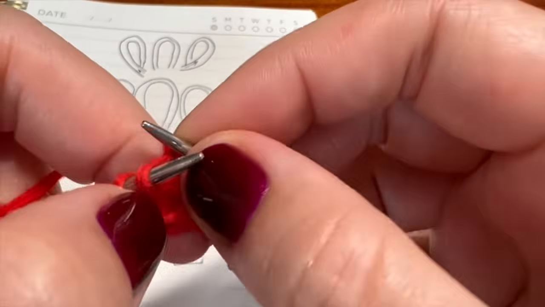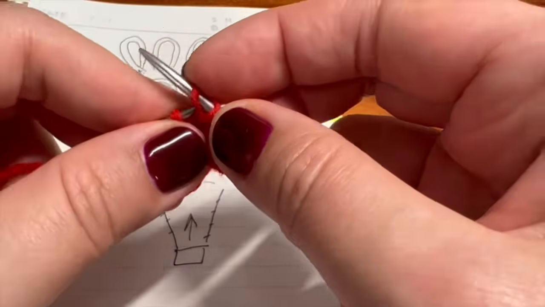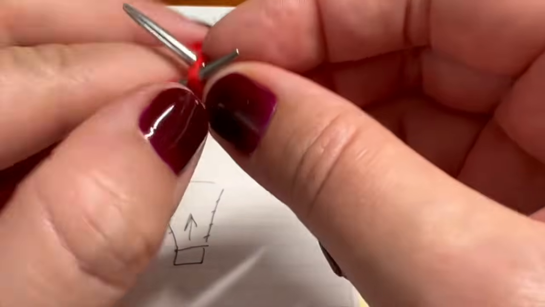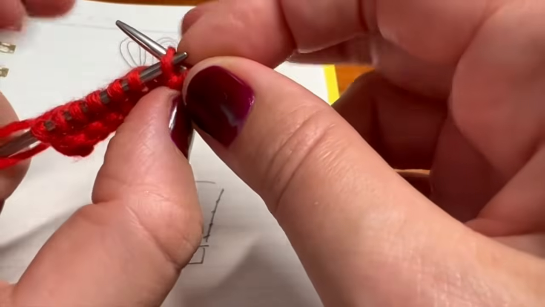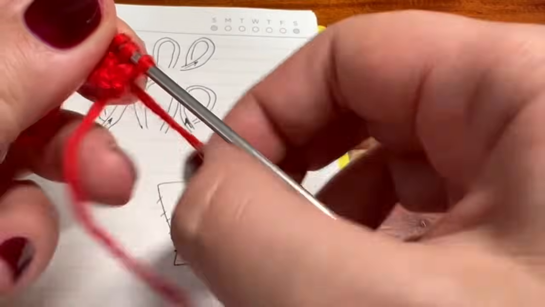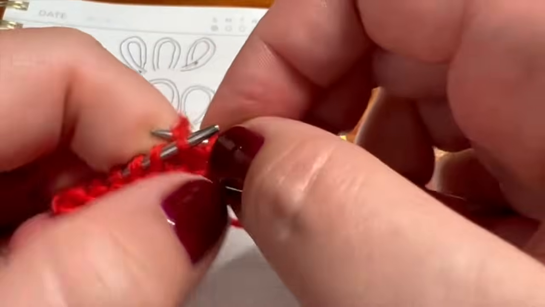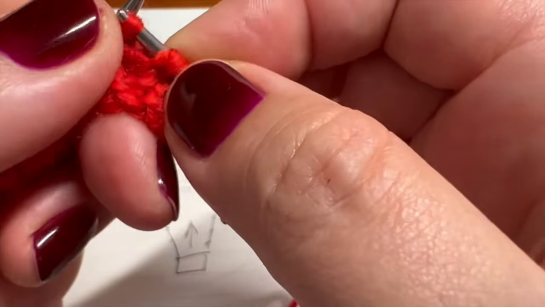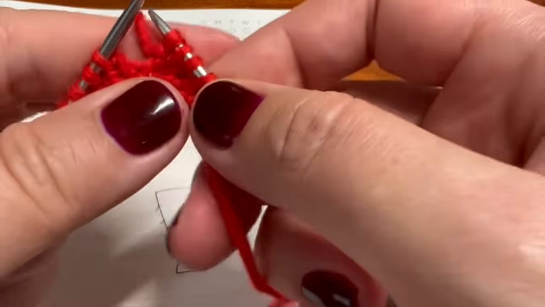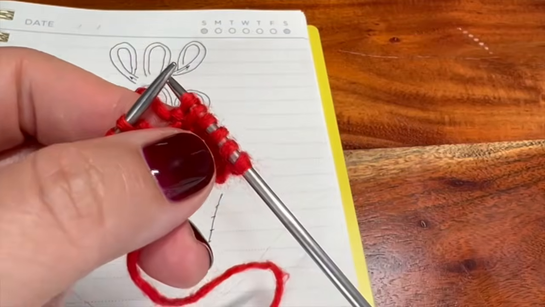Then I create another twist. Okay, and this is what we've got.